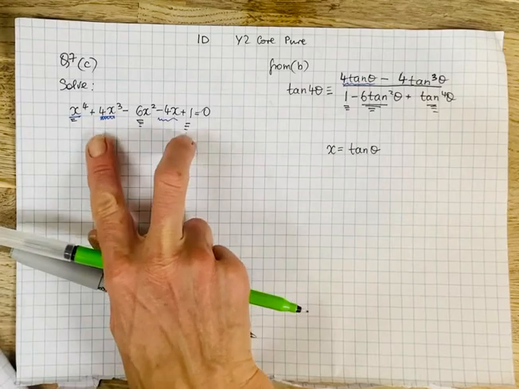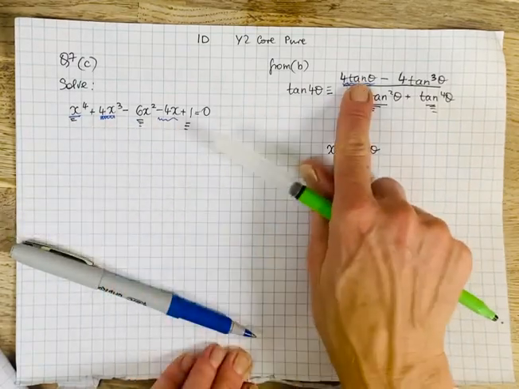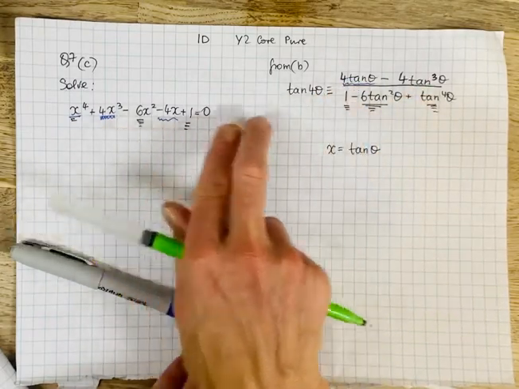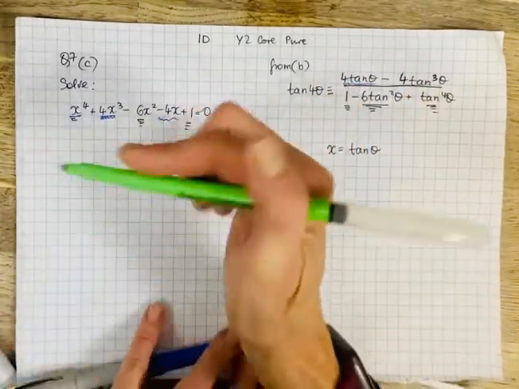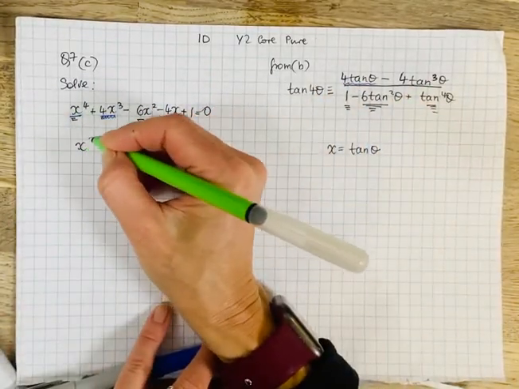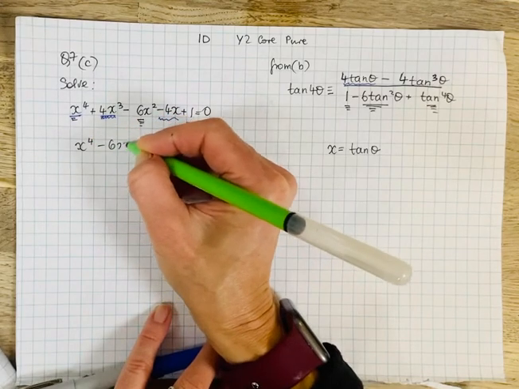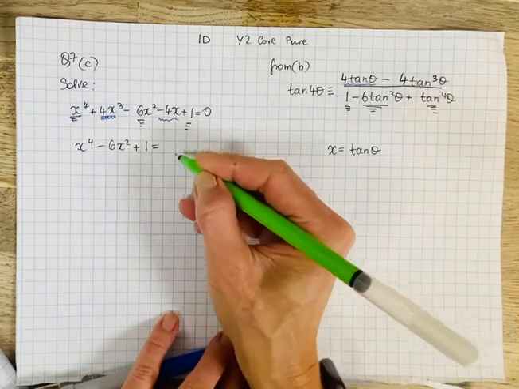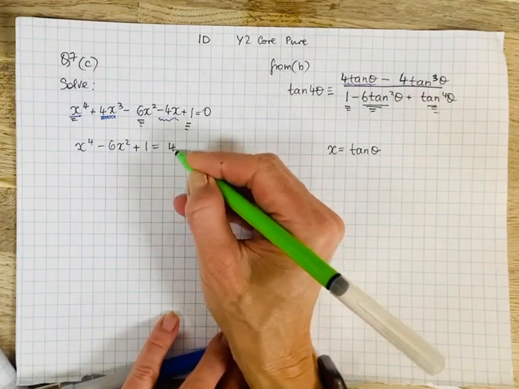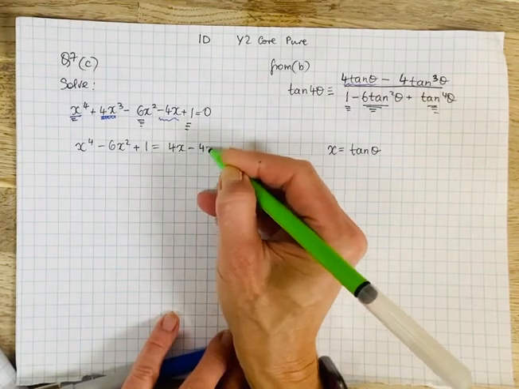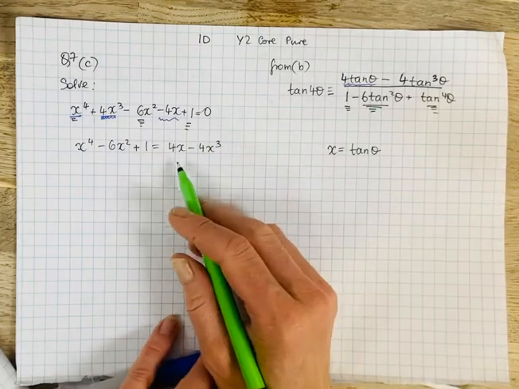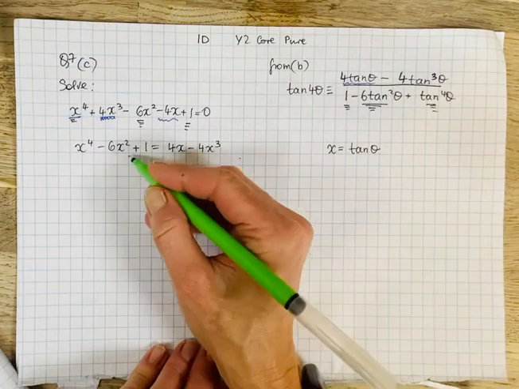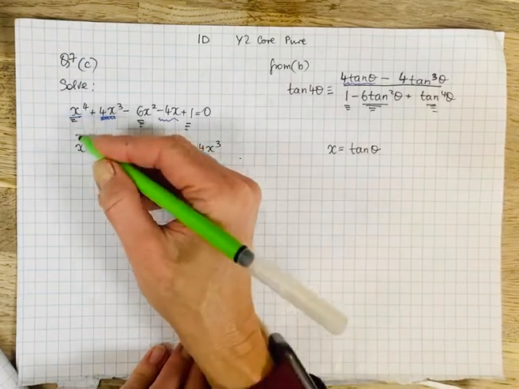First of all, we notice that these have opposite signs. So if I move those two terms with x's onto the other side, I'll be left with x to the power 4 minus 6x squared plus 1 on one side, and on the other side, I will have 4x minus 4x cubed. Then, to make it look like this but with x's, we're just going to divide through by the left-hand side.